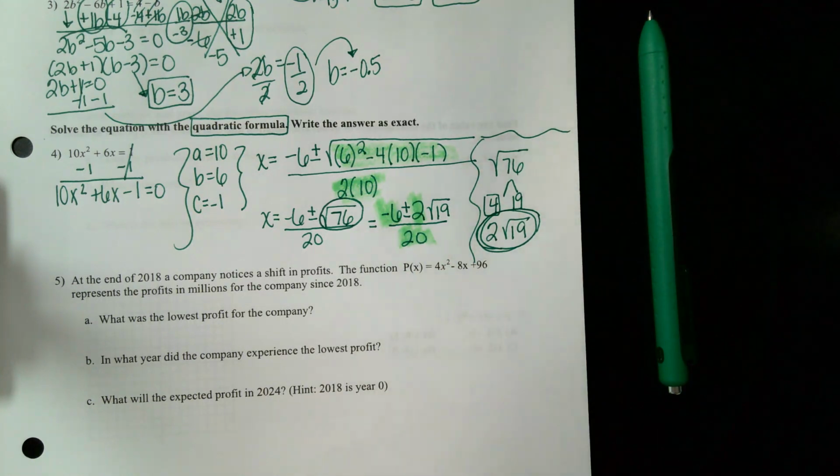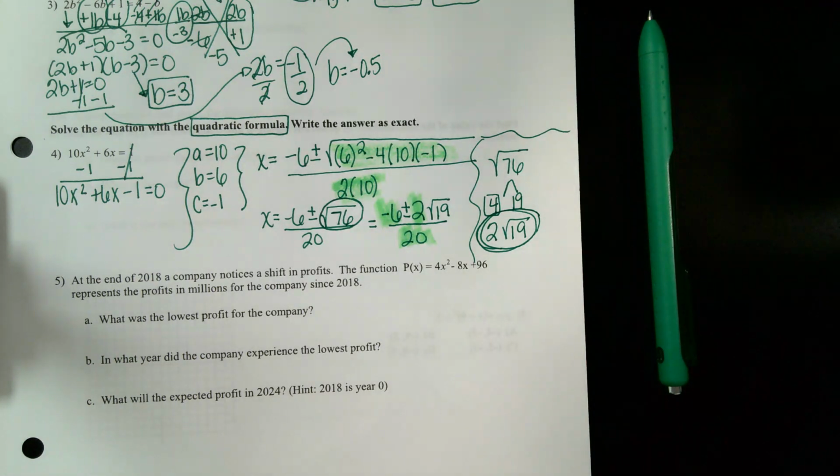So listen, if you find tomorrow when you're working on these problems that you need paper, there's a whole stack of paper over there on that table. Just work some stuff out on paper and then turn it in with your test.